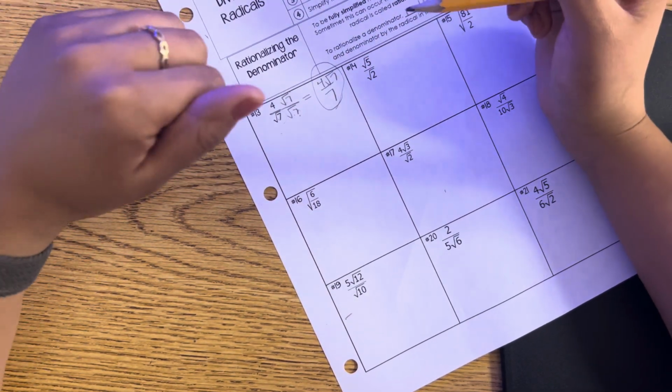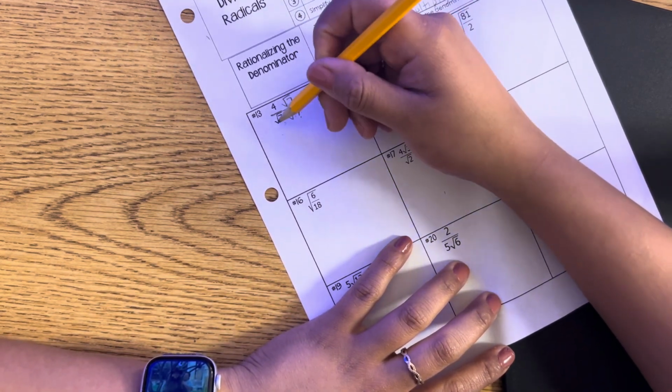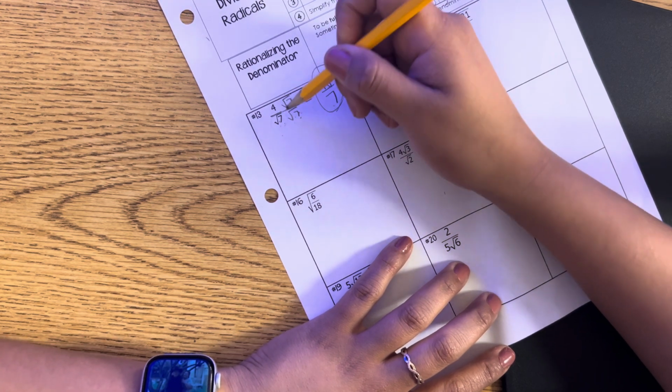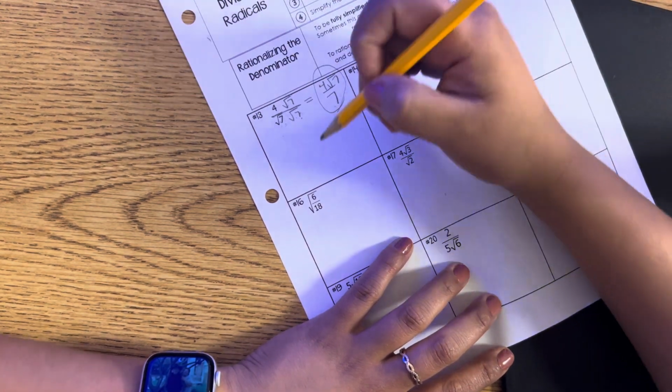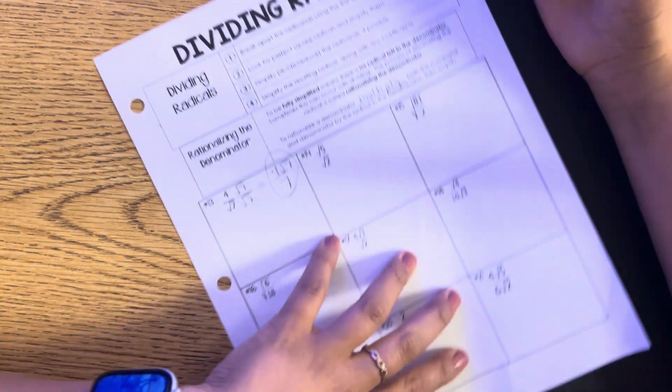That's literally it. Now, another way to think about this is, if this didn't make sense, how did square root of 7 times square root of 7 equal 7? Well, think about what 7 times 7 is. It's 49. And the square root of 49 is 7, so there wouldn't be a remainder. So that's another way. Let's look at number 14.